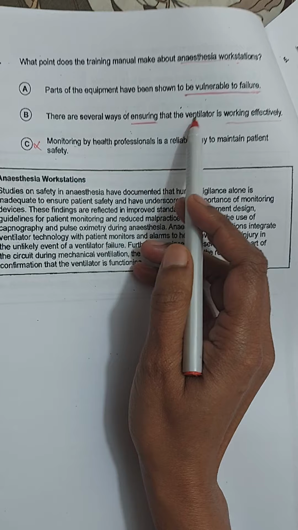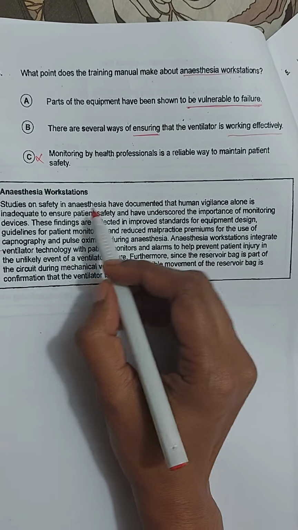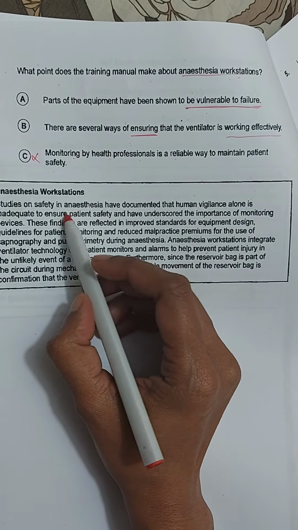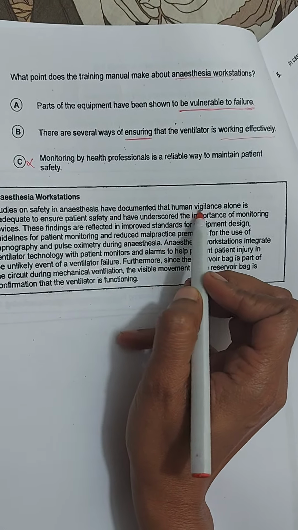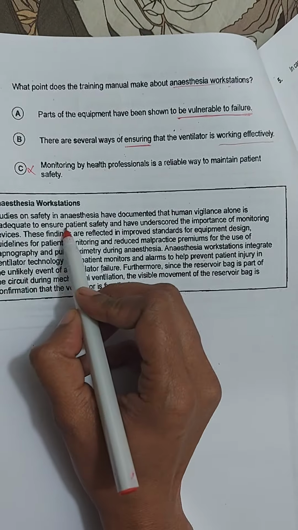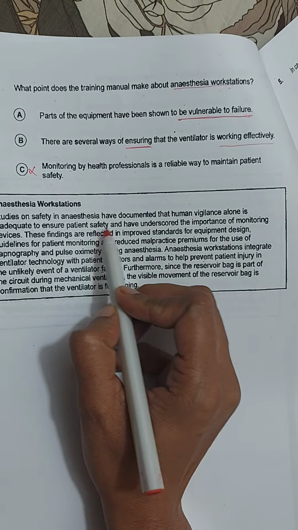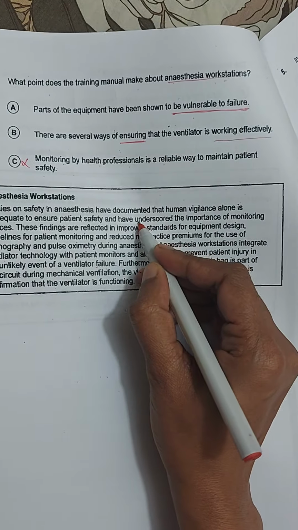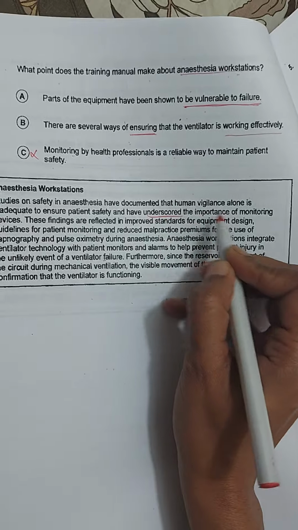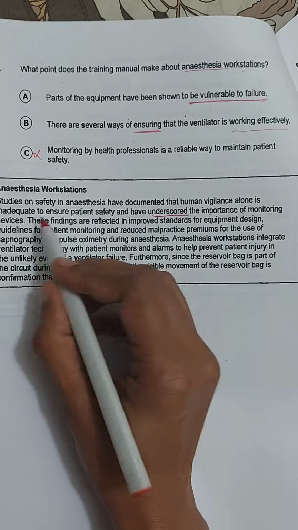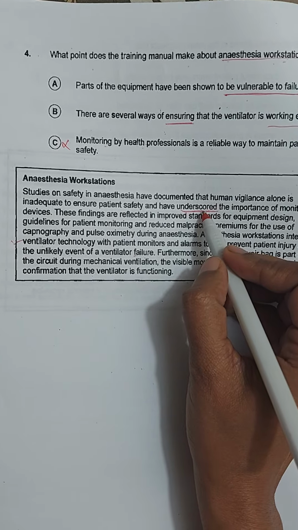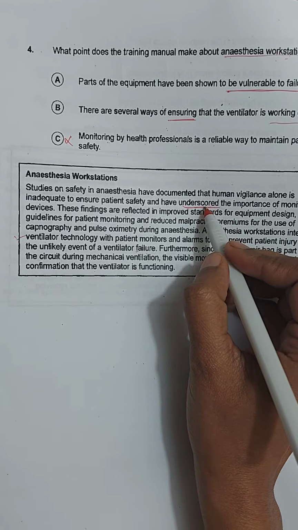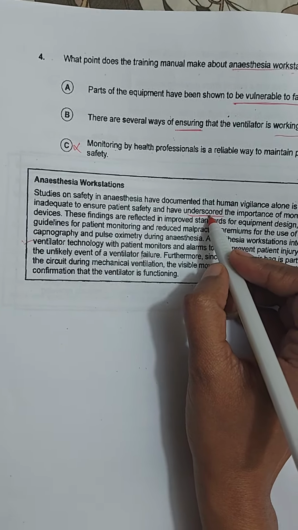Secondly, ensuring that the ventilator is working effectively, ensure is here, right? Studies on safety in anesthesia have documented that human vigilance alone is inadequate to ensure patient safety and have underscored the importance of monitoring devices. Underscored here meaning emphasize, okay, it is giving importance to monitoring devices.